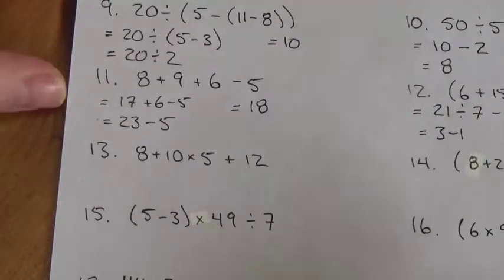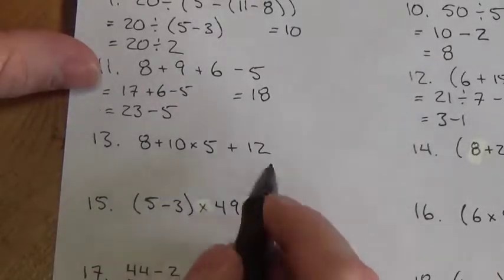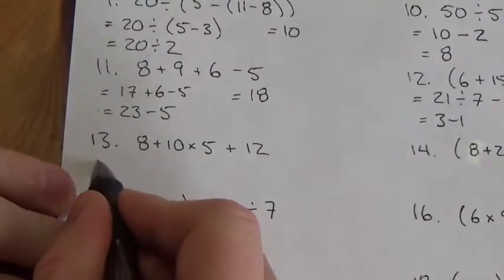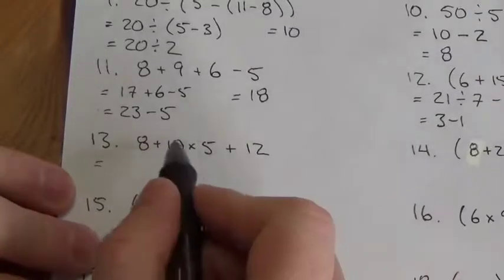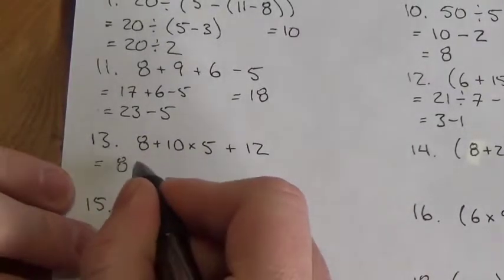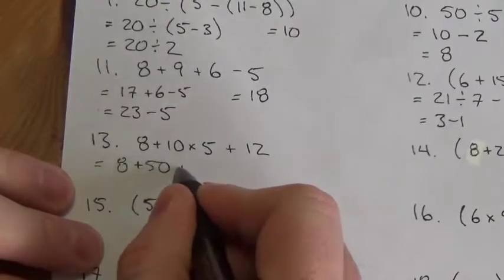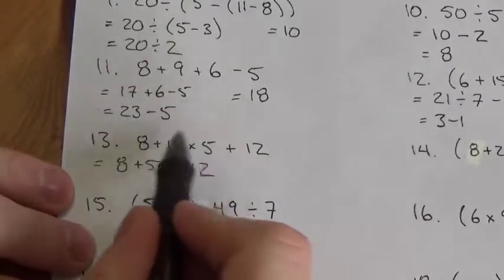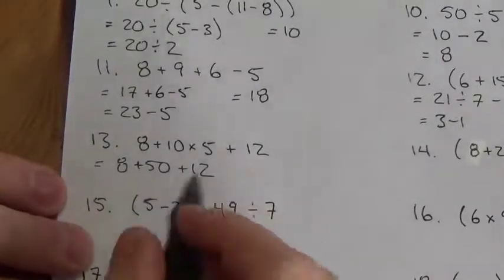Okay, next, 8 plus 10 times 5 plus 12. Okay, so I've got kind of a list of addition and multiplication, but I'm going to do the multiplication first. So 10 times 5 is 50. So now that I've dealt with that little bit here, now we just add straight across here.